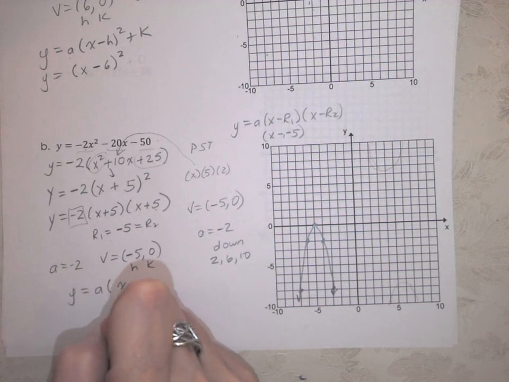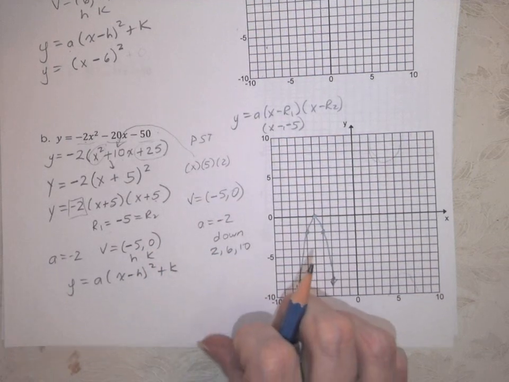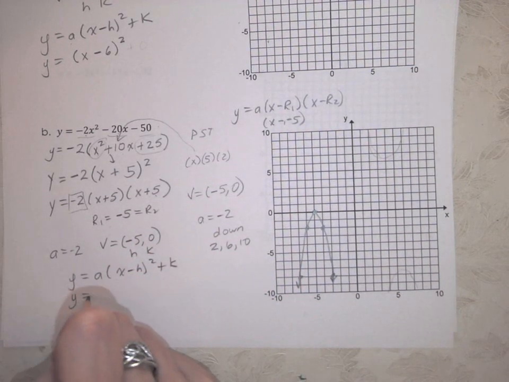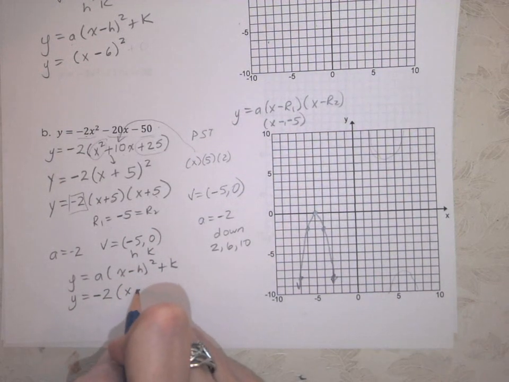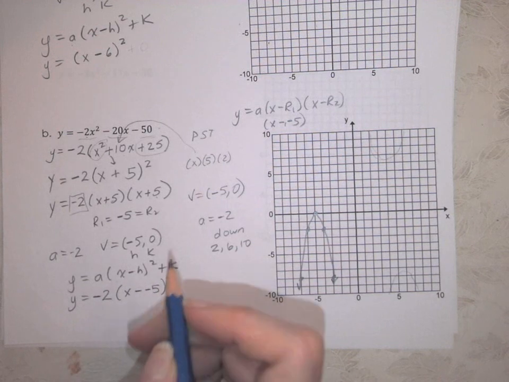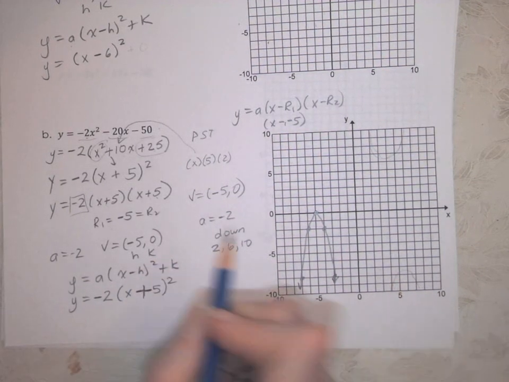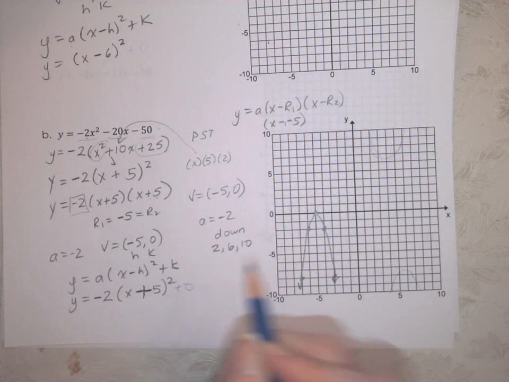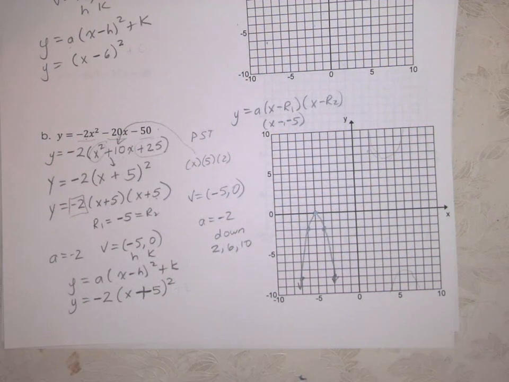We can substitute it into the general form or vertex form, which is going to give us y equals -2 times x minus -5 squared, but minus -5 is the same as plus 5 squared, and then plus 0, but you don't really need that, and that's your vertex form. Okay?